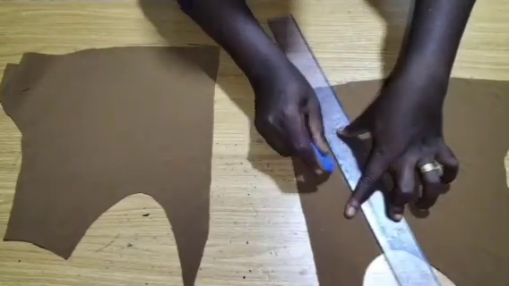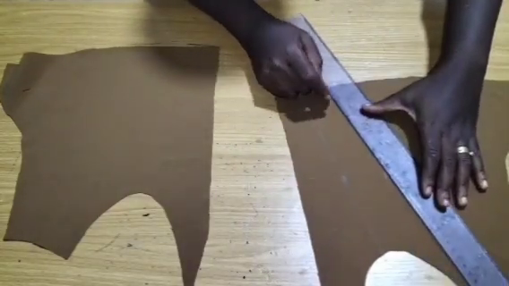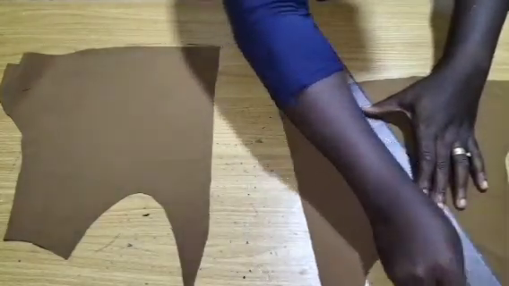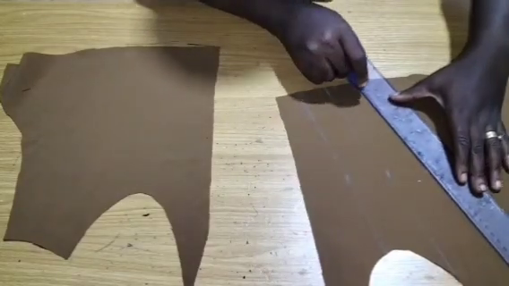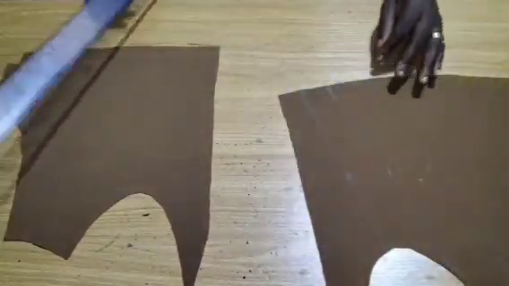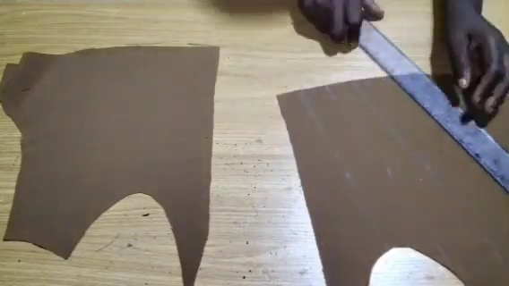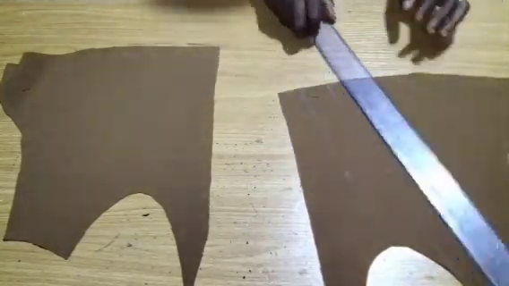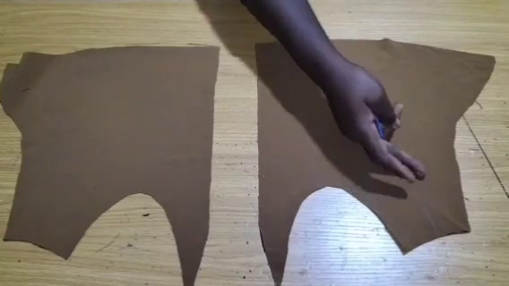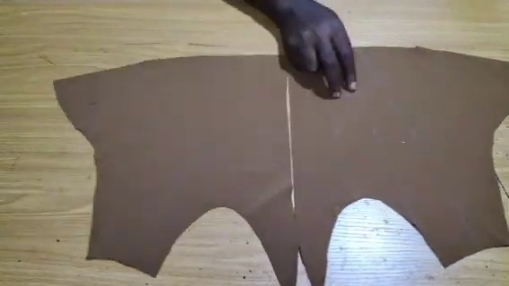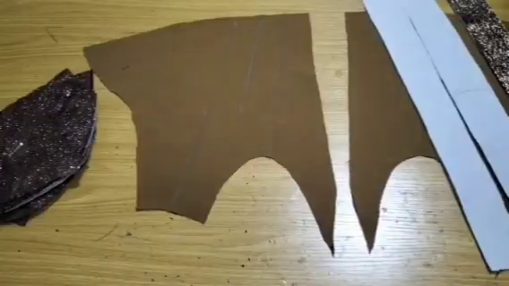So if you want it straight, you can just go ahead and mark 2 inches on the waist and on the hem, full length of the corset. So these are the lines I want to sew my corset. The same measurement I took on the right side of the corset, I'm going to also take on the left side of this corset.